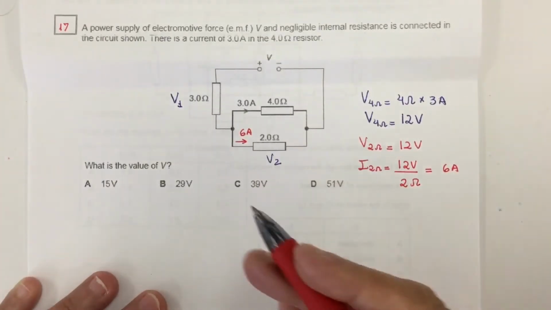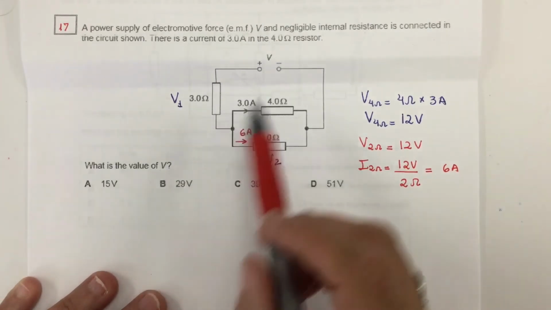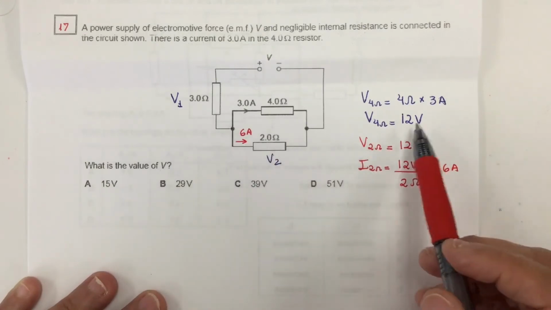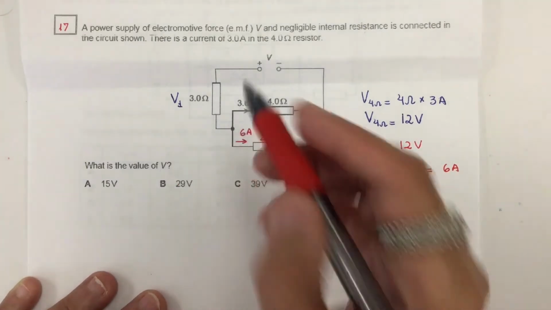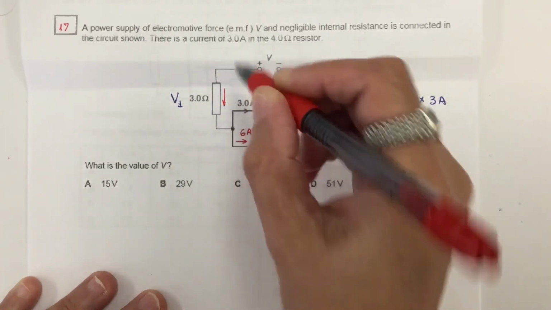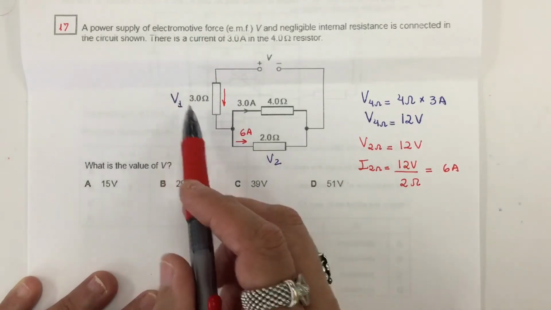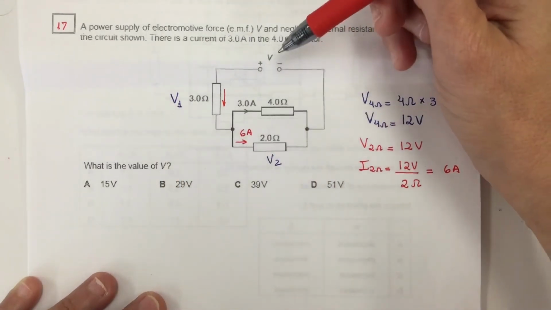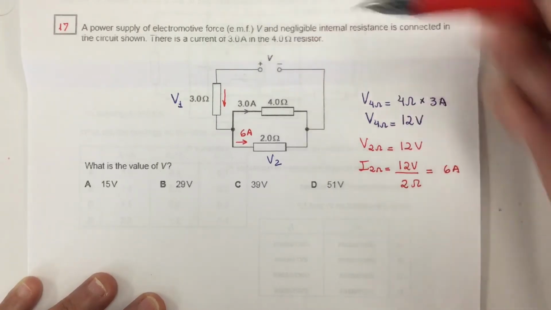Okay, so where am I getting with this? The problem is asking to find the value of V. I already found one: my V2 is 12, but I don't know V1. So if I find the current flowing on this resistor, I can find the voltage on this guy, and then I can calculate my final value of voltage here, the EMF.